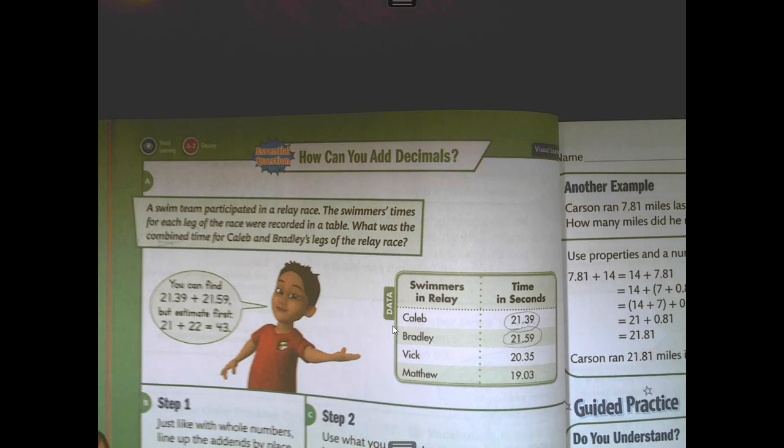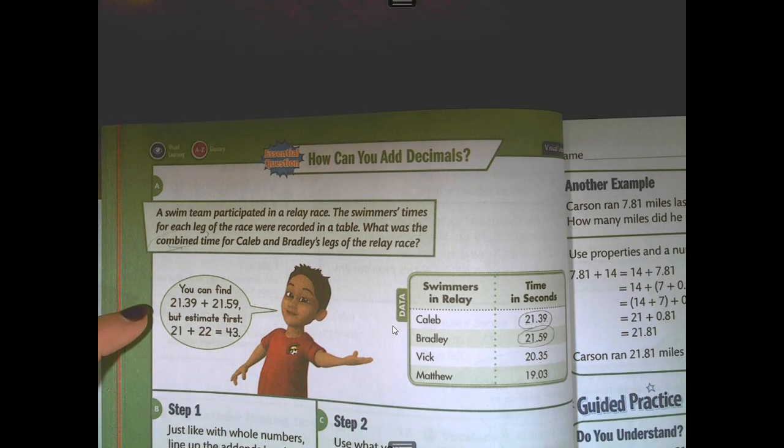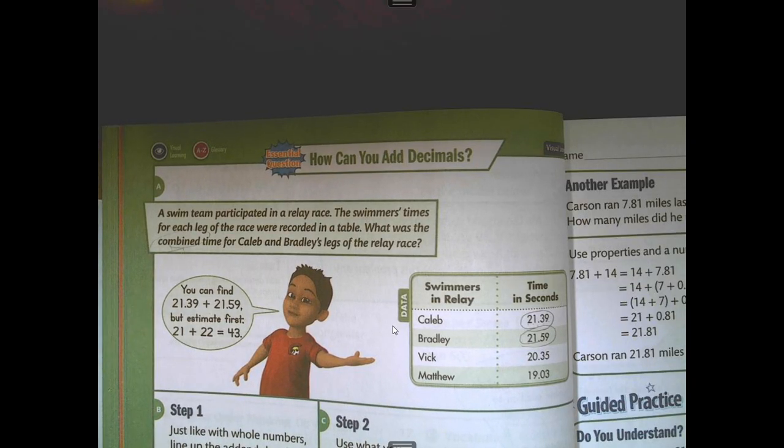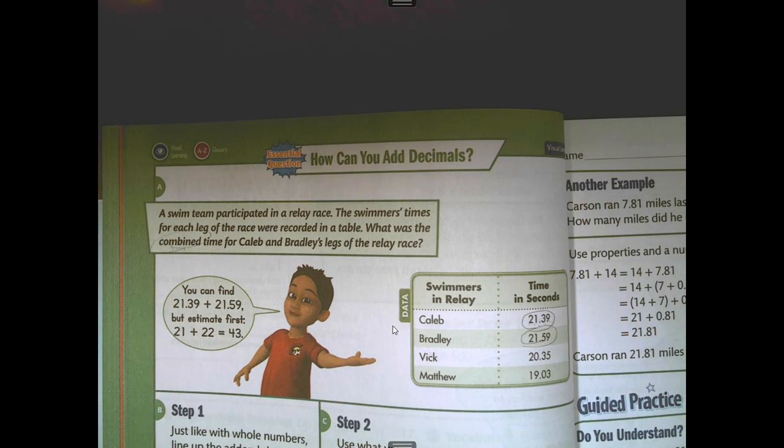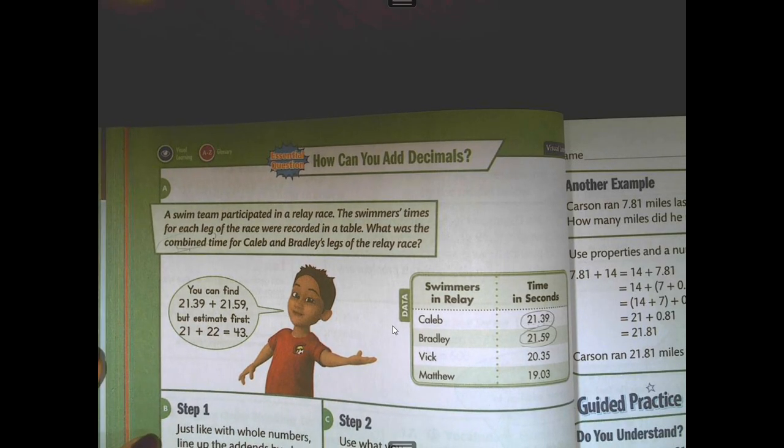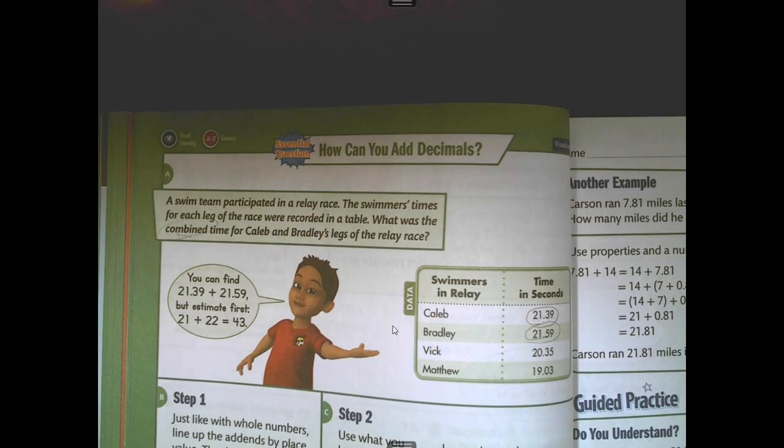So our fifth grade helper tells us that you can find the sum of 21 and 39 hundredths plus 21 and 59 hundredths, but estimate first. Step 1, just like with whole numbers, let me back up a little bit here.